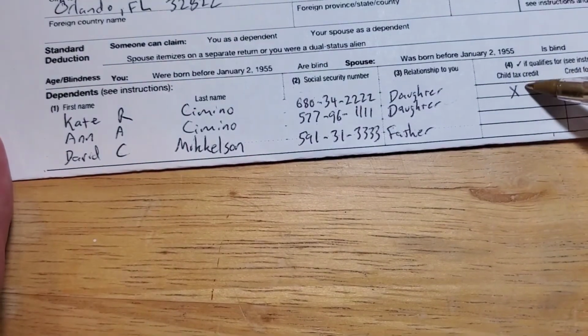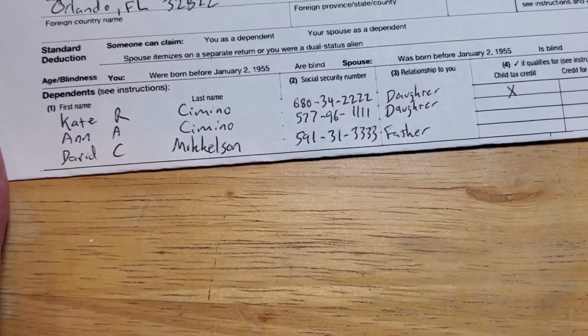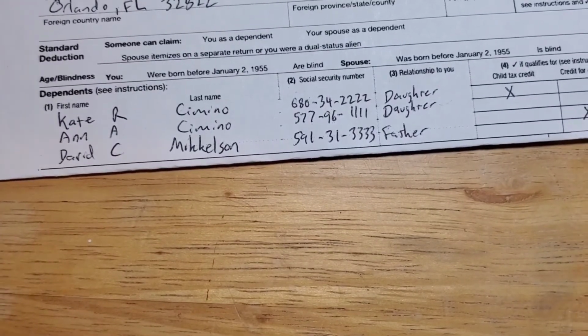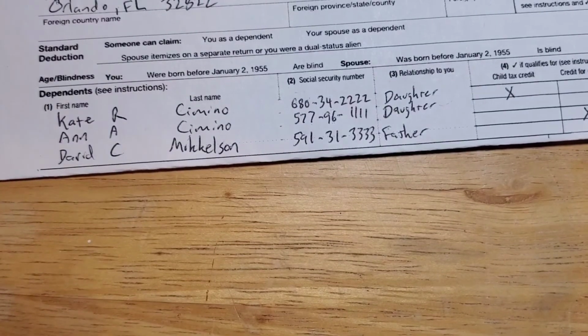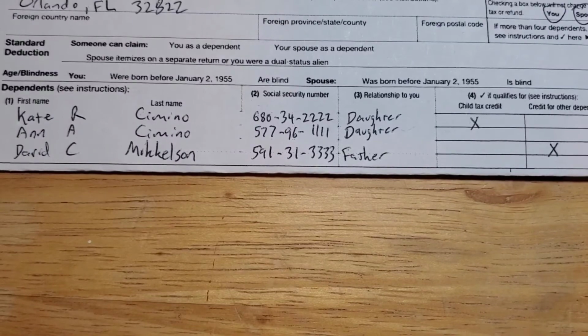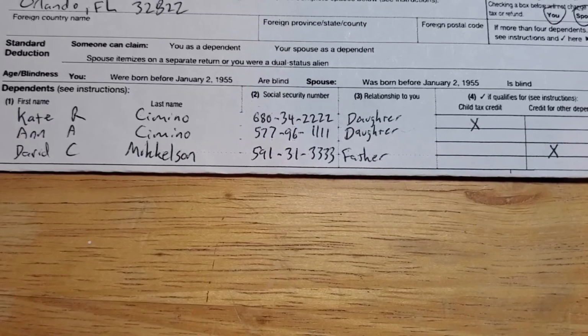But obviously he doesn't qualify for the child tax credit. There are circumstances where there could be a credit for this person. So I'm going to mark where it's credit for other dependents. There is a separate worksheet to figure out if that's valid and how much it would be worth. That is all we're going to go through right now.